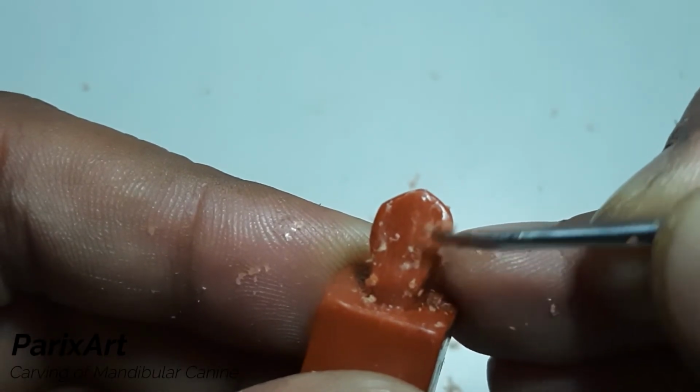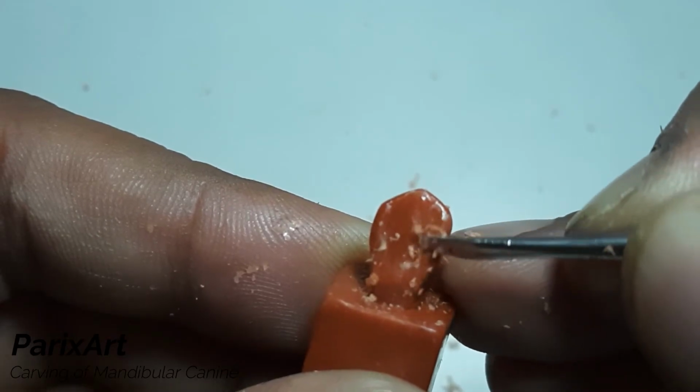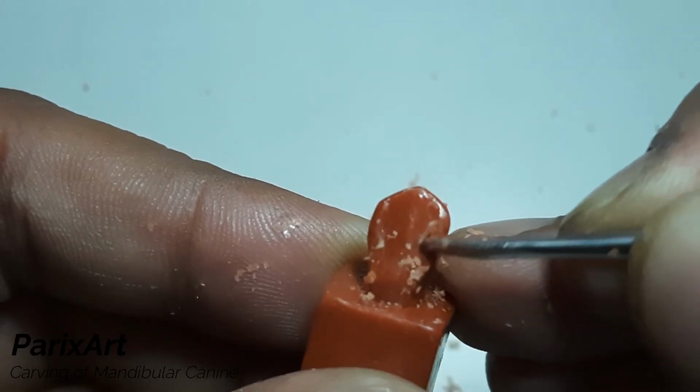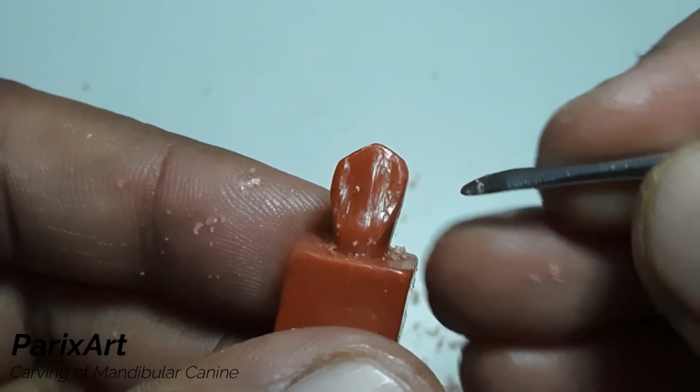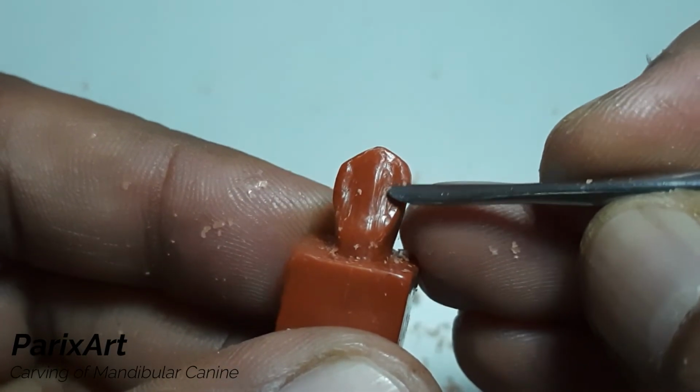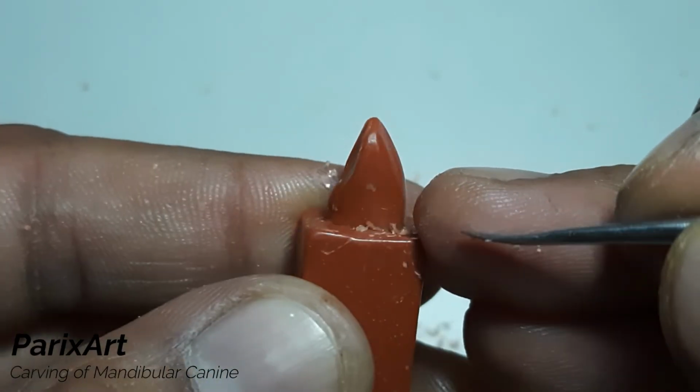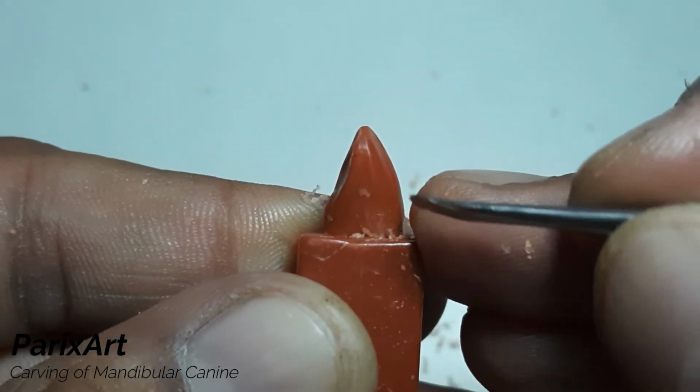Do the same slightly on the mesial marginal ridge too. Now you can see.